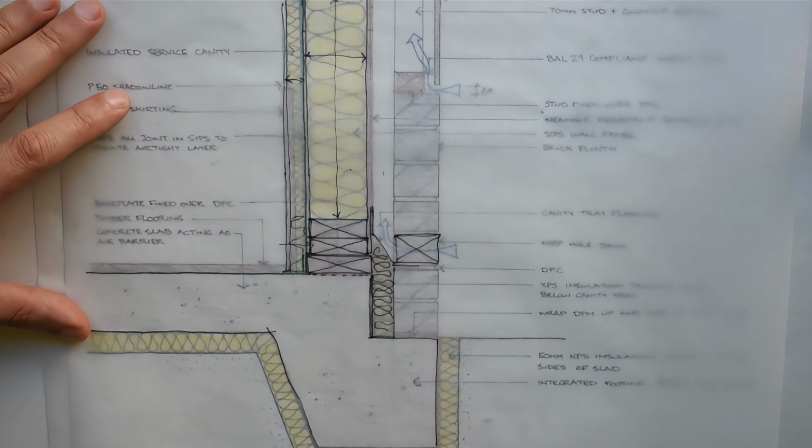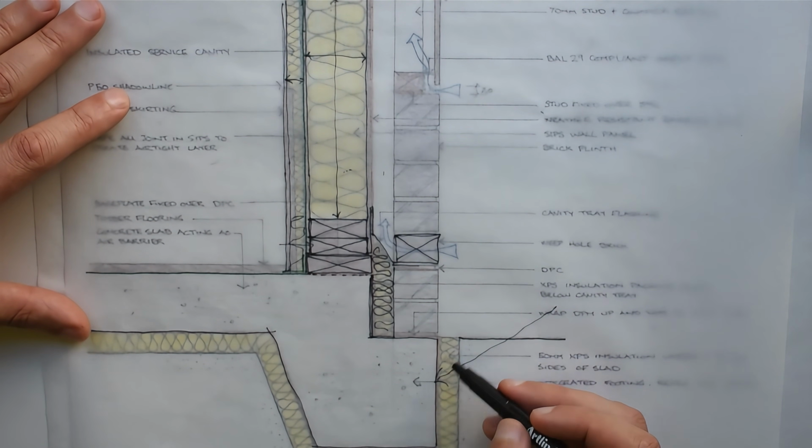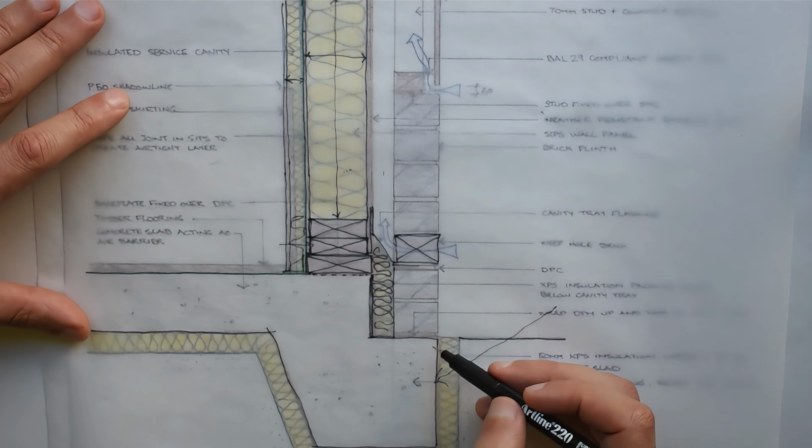So the ground is largely a more consistent temperature than the outside air itself, but where it gets closer to the surface of the ground through here, for instance, you will get some degree of variance in the temperature as it gets to the slab edge in particular.